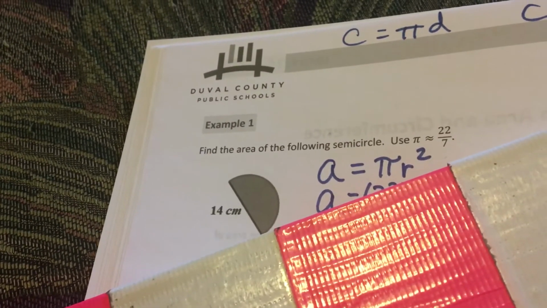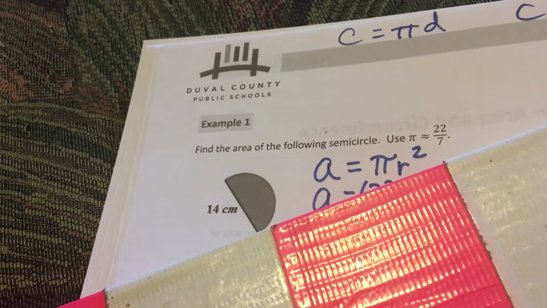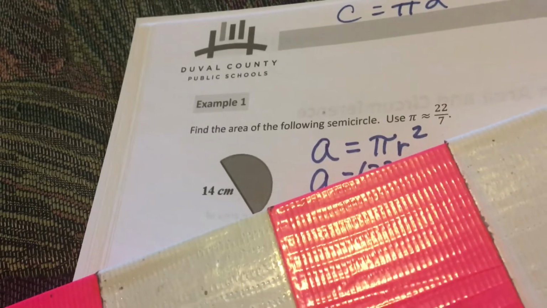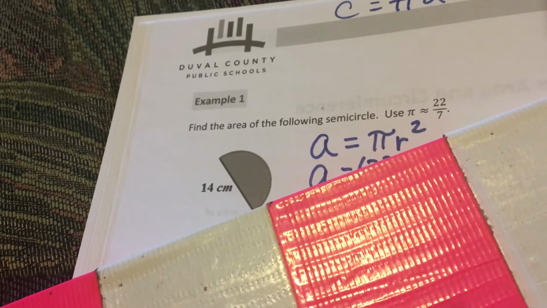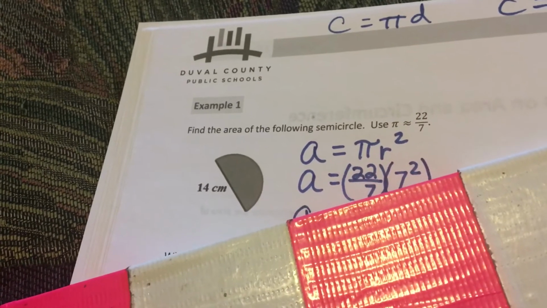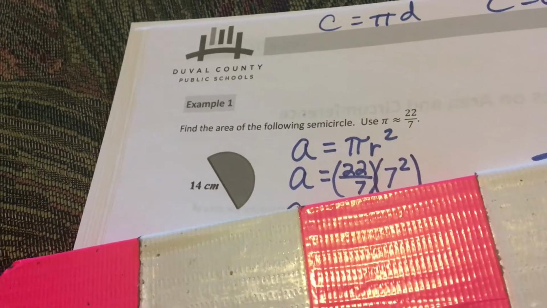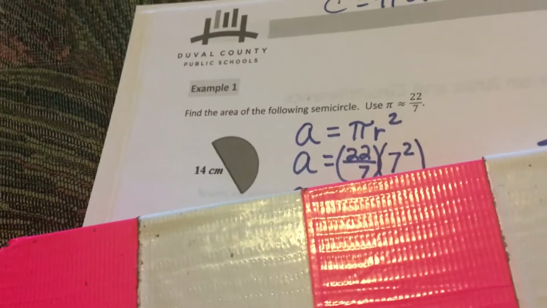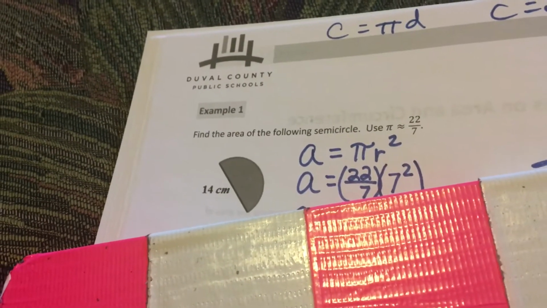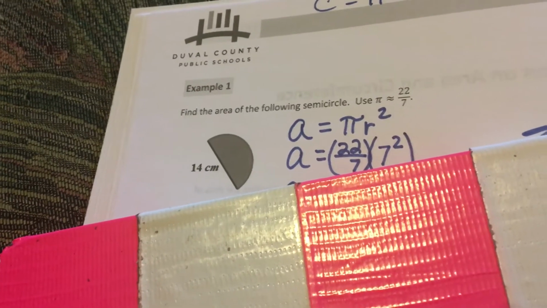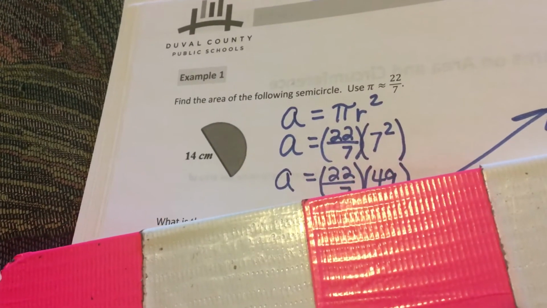So we want an R. R is only halfway across the circle. So change the 14 to an R by chopping it in half. So go ahead and go to the next row. 7 instead of 14. 7 squared. Remember, we don't say 7 with a 2 in the air anymore. We say 7 squared. Next row, you're going to do some more working.